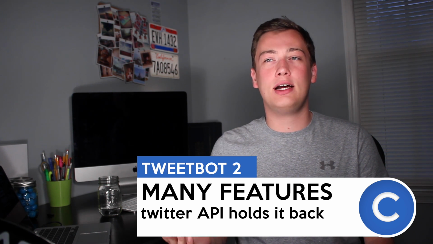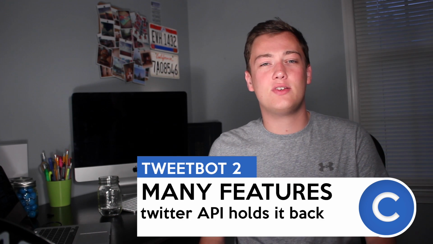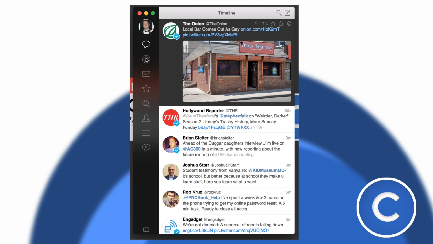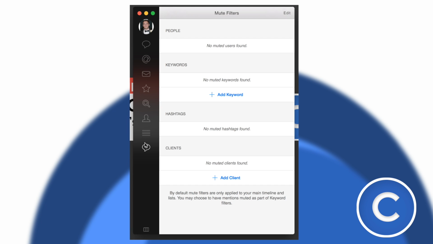The only way it's not full-featured is because of API restrictions from Twitter, who seemingly tries to kill all third-party Twitter applications and has been for some time. For example, there's no three-way DM support, but there is no Twitter API for three-way DMs, so until Twitter creates that, Tweetbot can't include it in the application.